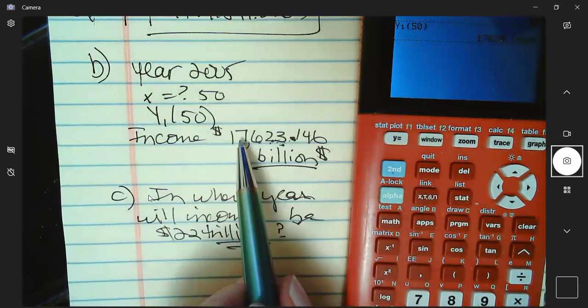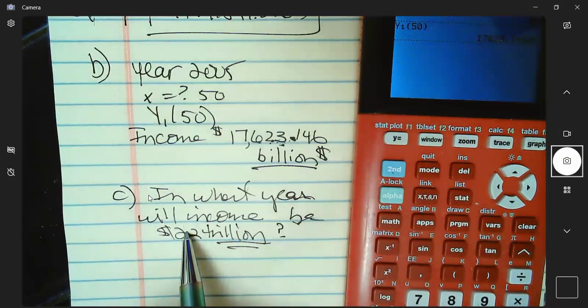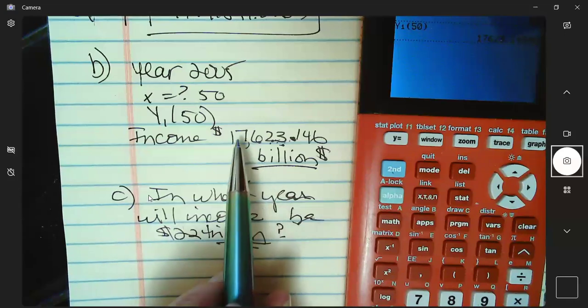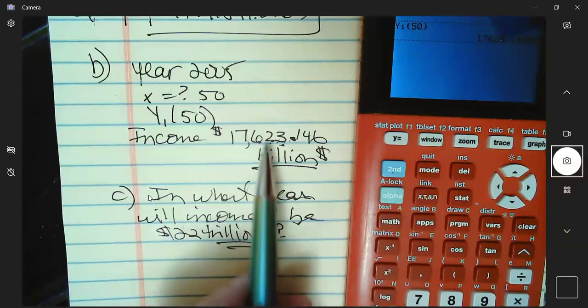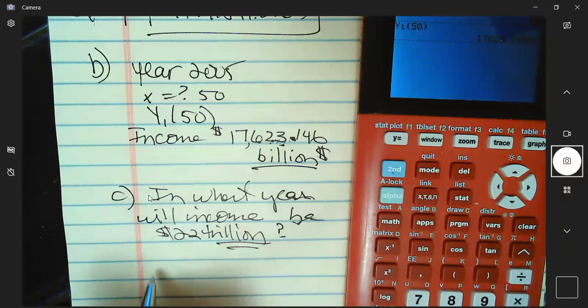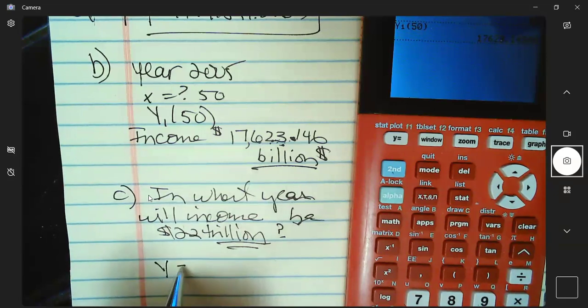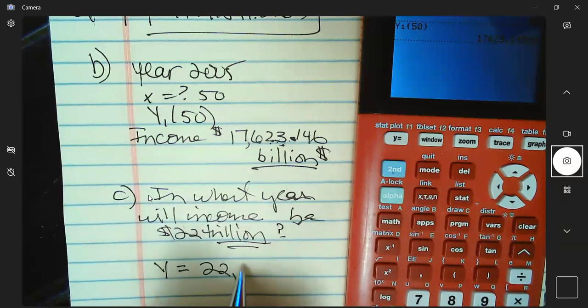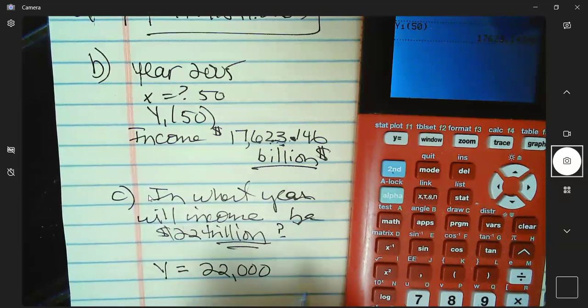So remember, this is 17 trillion. So 22 trillion in this function is going to look like 22,000 billion. That's what 22 trillion looks like. So we're looking for where y equals 22,000 because it's in billion dollars.